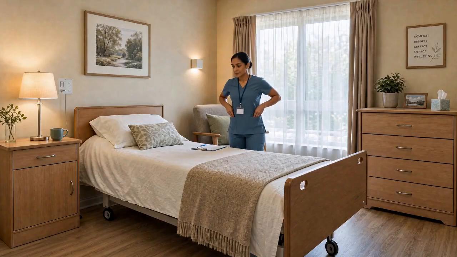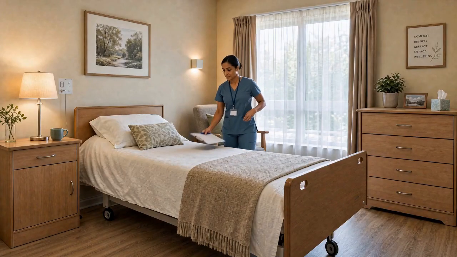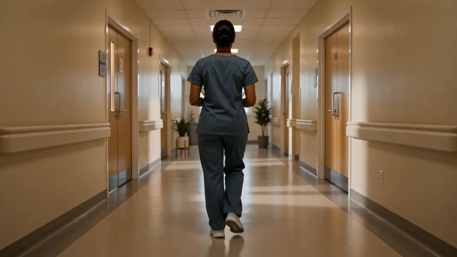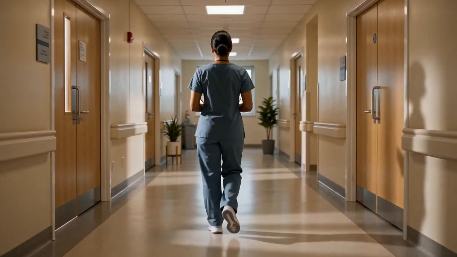Before checking blood glucose or assisting with insulin, verify the resident's identity and review the current orders. Confirm when the glucose check is required and whether it is related to a meal. Pay attention to the resident's condition.